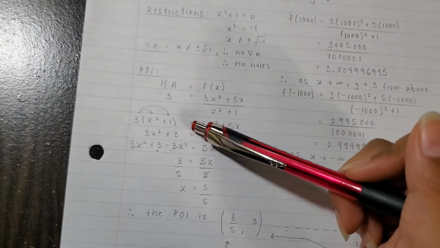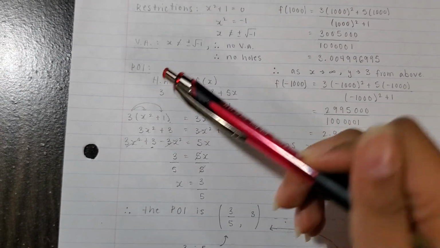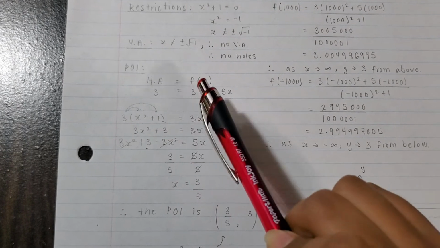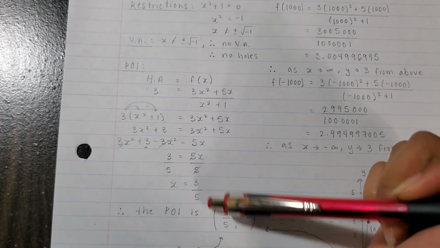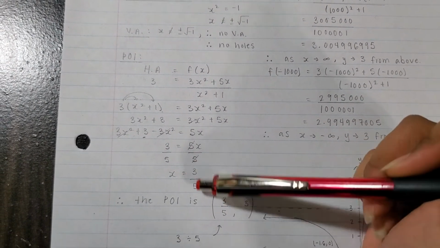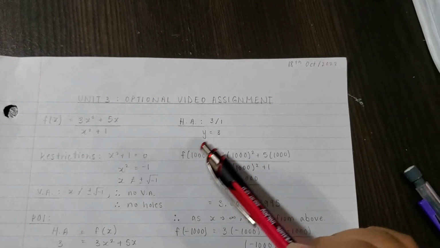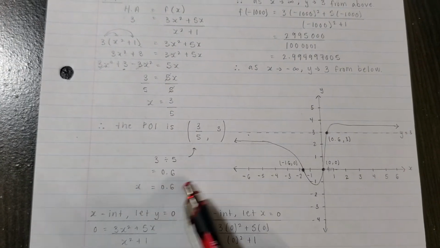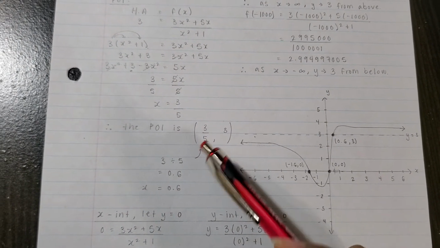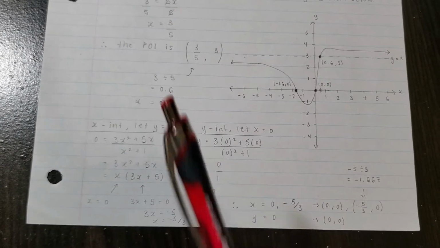After this, I tried to find my point of intersection by setting my horizontal asymptote equal to my function. And I found the x value of my point of intersection, which was 3 over 5. And I knew that my y value would be y is equal to 3 because of my horizontal asymptote. So this is my point of intersection that I found, and I just changed this value into decimal form.